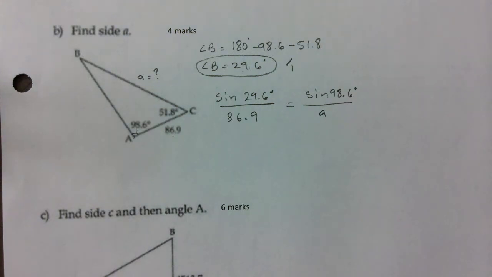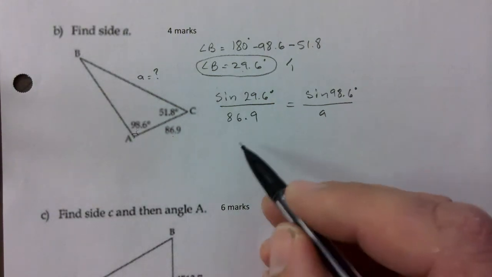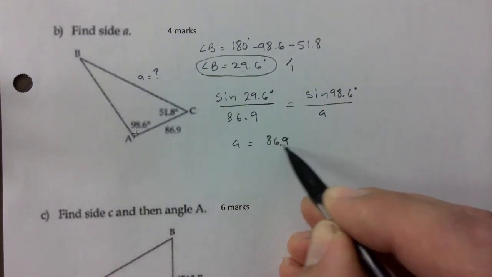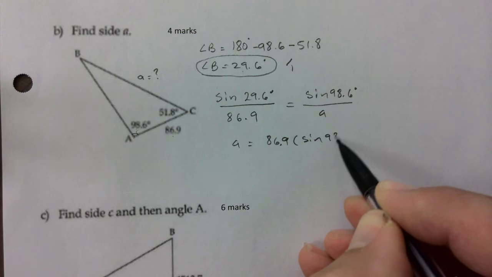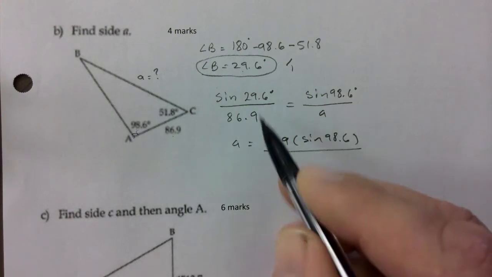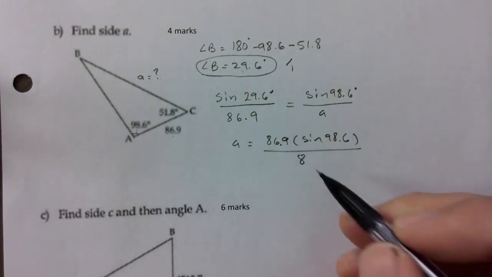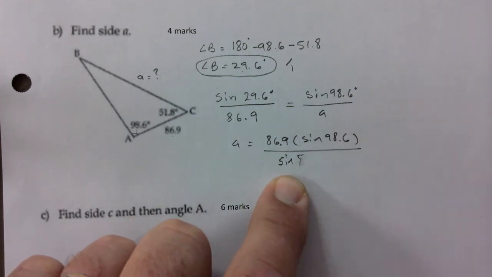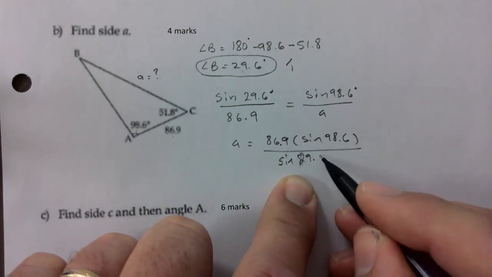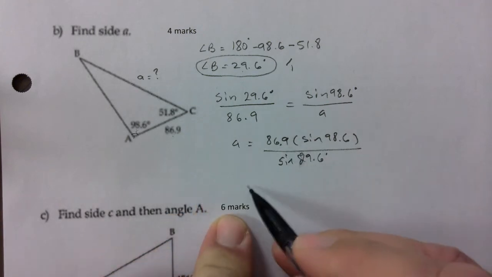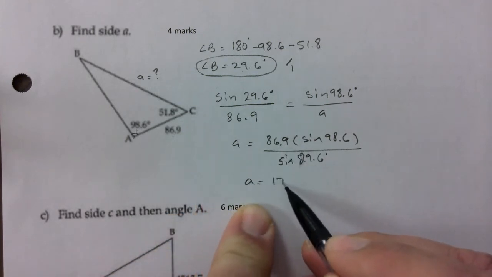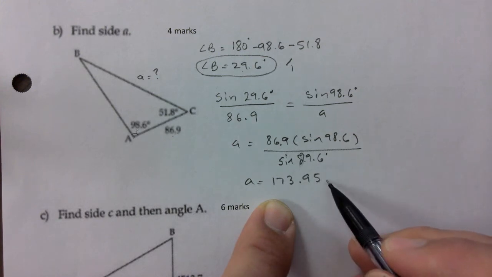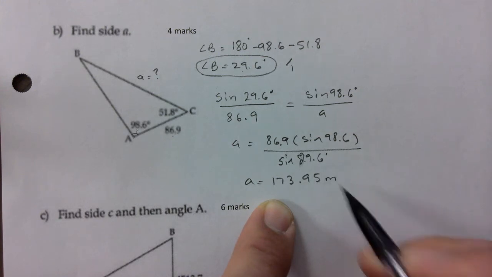Okay, you get a mark there. And then the work here will also be 1 mark, if you show me this step, sine of 29.6 degrees. So if you show me all of that work, you should get 173.95 meters.